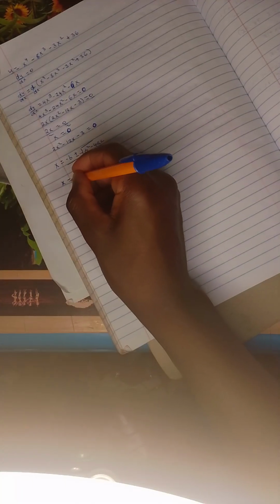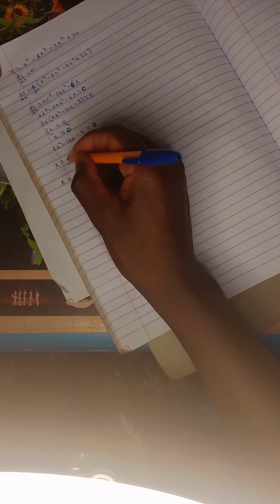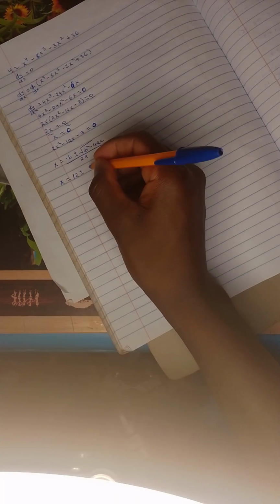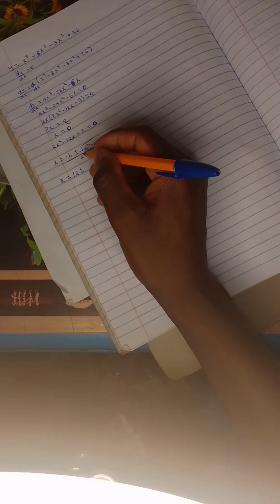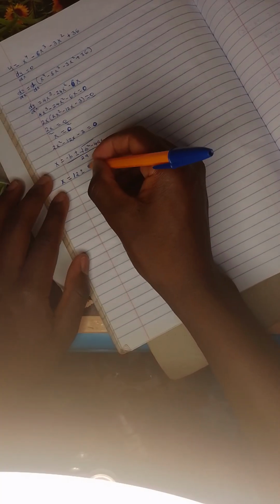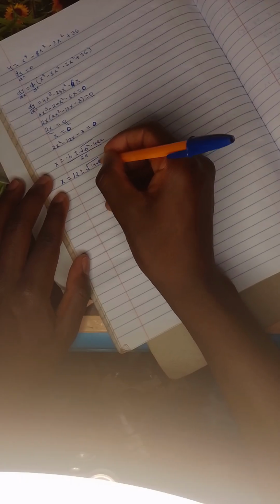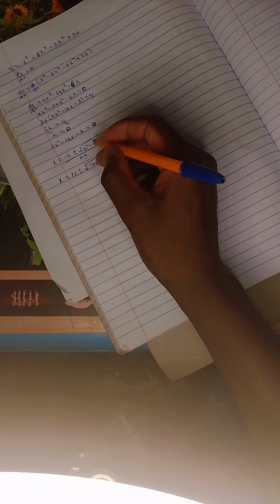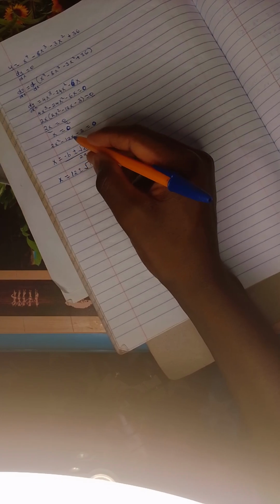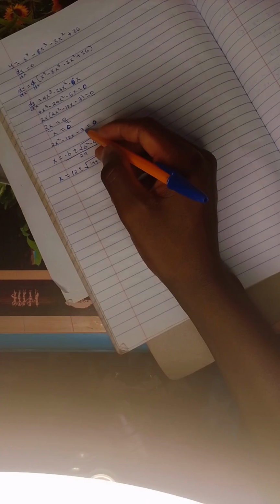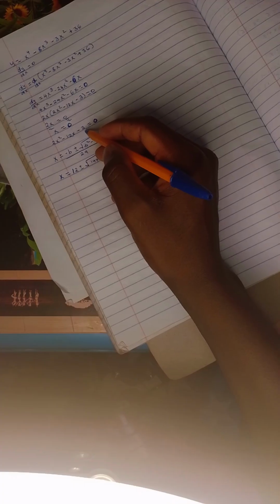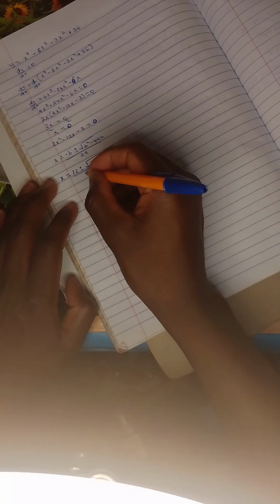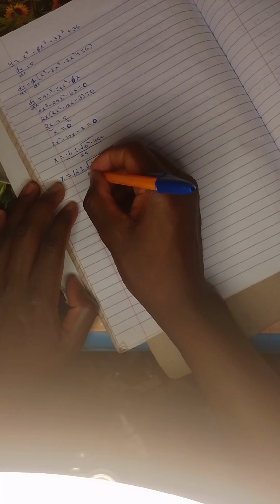So x equals, the value of b is negative 12, so negative times negative gives positive 12, plus or minus b squared, that is 12 squared, which gives us 144, minus 4 times a, that is 2, times c, that is negative 3, which gives us negative 24, over 2 times a, so 2 times 2 gives us 4.